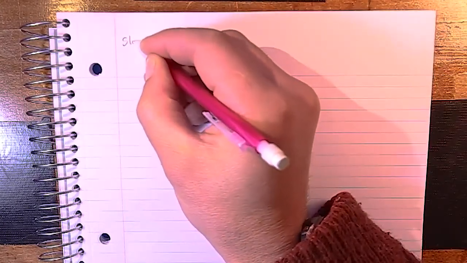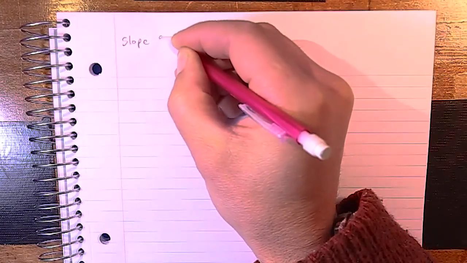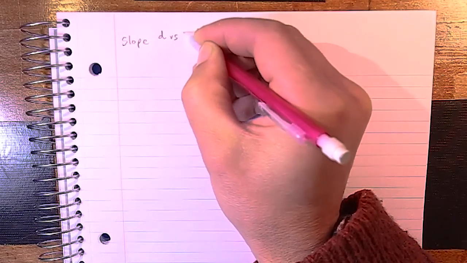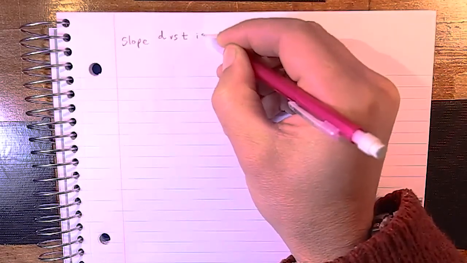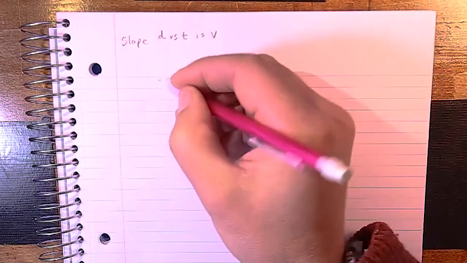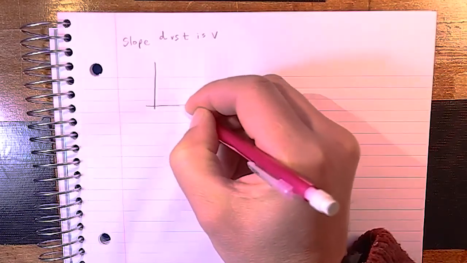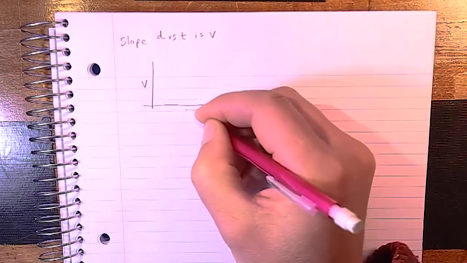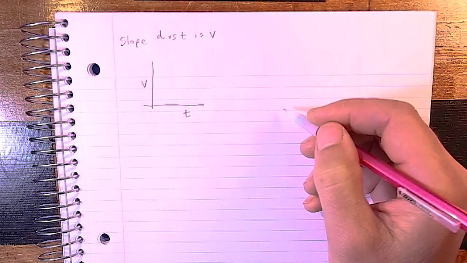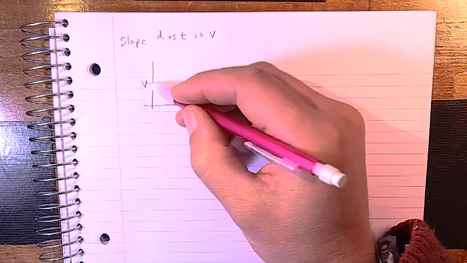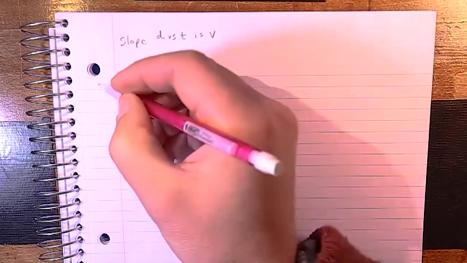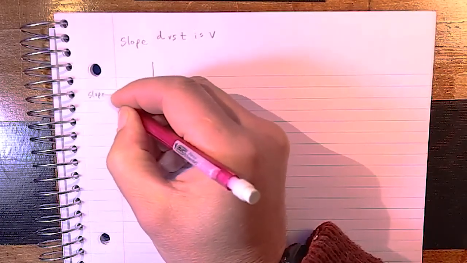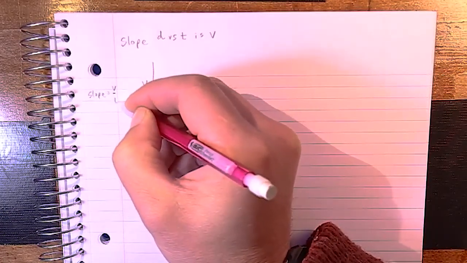We know now that the slope of a distance versus time graph is velocity. But what if we do the slope of a velocity time graph? In this case, we're now dividing v by t. So the slope is v over t.